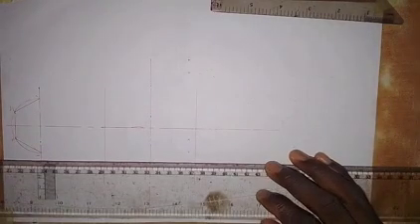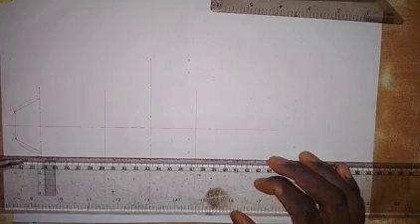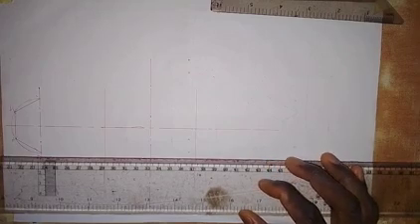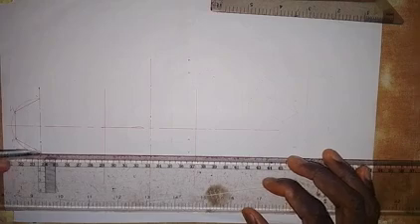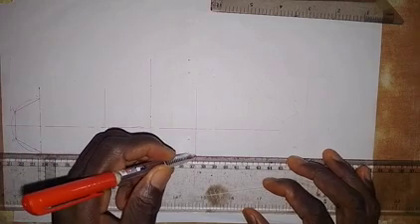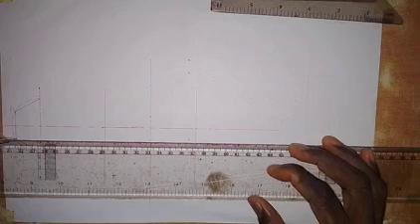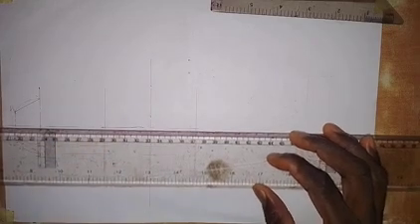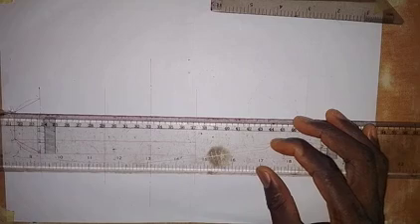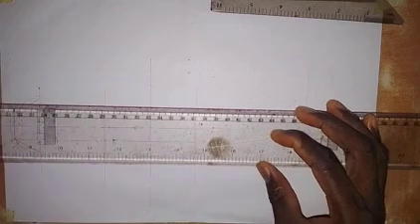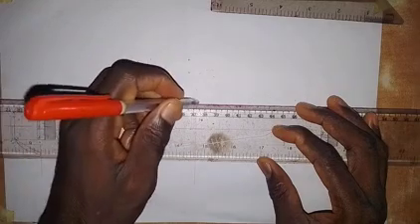Next thing I'm going to do is draw the front elevation of the horizontal prism. So it goes like this. I need to draw, coming to this point here, a horizontal line. From this point also I will draw a horizontal line like this, and then from this point I will draw a horizontal line. Then from this point I will draw a horizontal line like this.